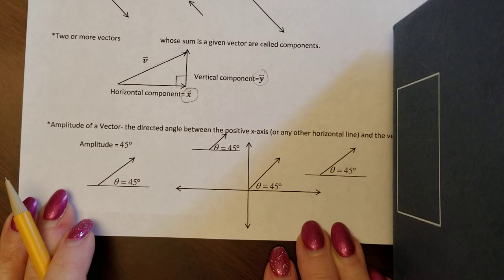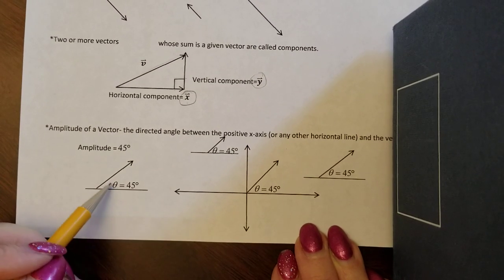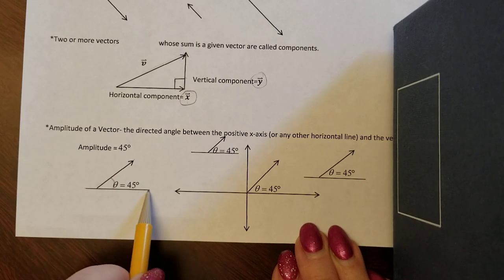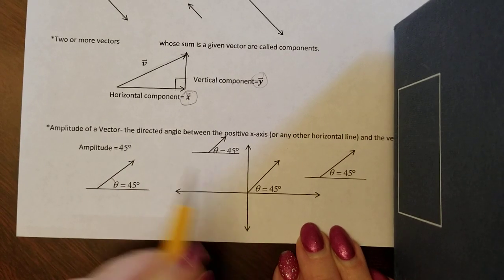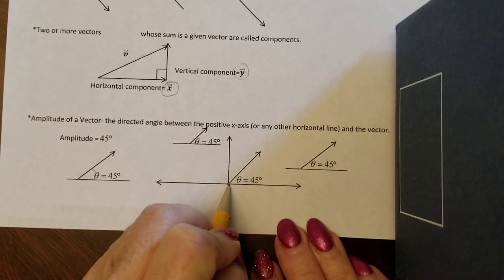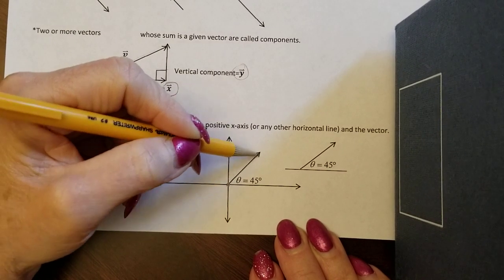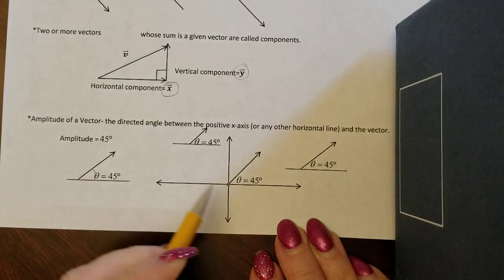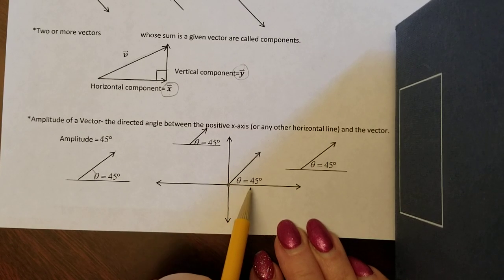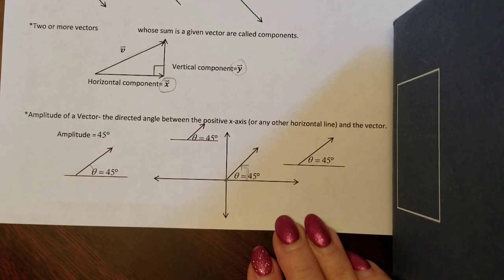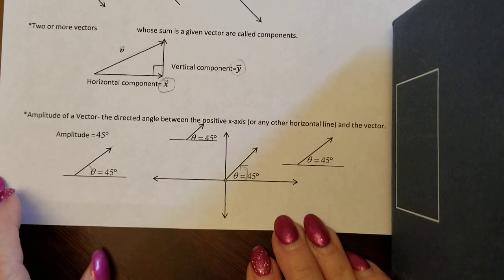The amplitude. Amplitude is just a fancy name for the angle between the vector and any horizontal line. Sometimes we use the x-axis if our vector is in standard position. It starts at the origin, and we would say that the amplitude is 45 degrees. And notice that all of these have an amplitude of 45 degrees, therefore that makes them parallel.